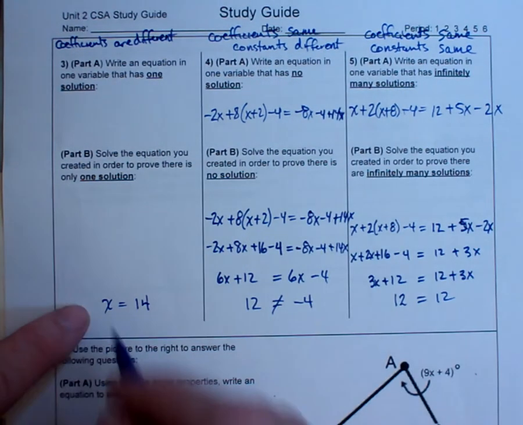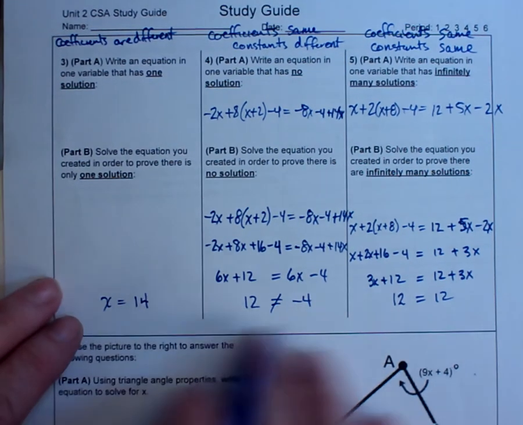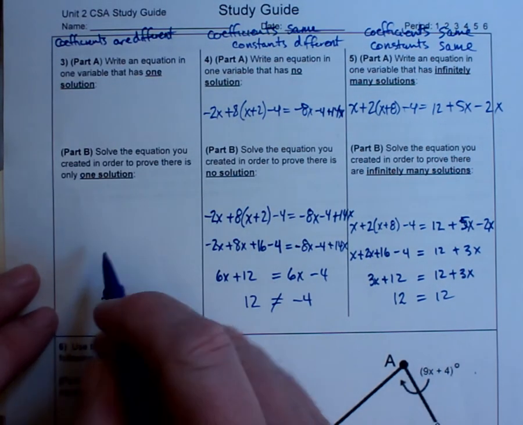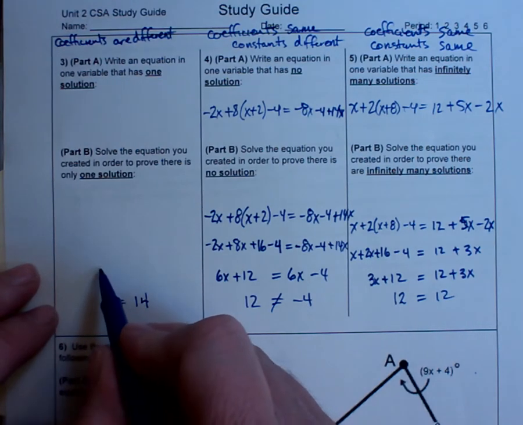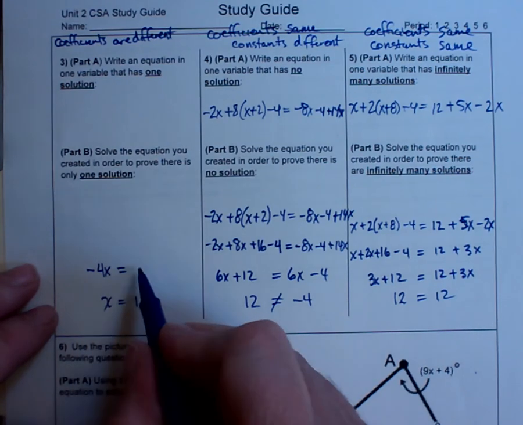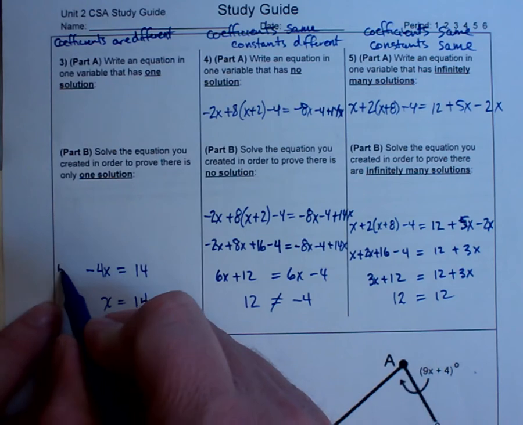And I can now do this with this problem. Now this problem I don't need to create x's, because remember the coefficients have to be different. So let's say if I made this minus 4x equals 14. So in order to keep it as a 1x, I'd have to put a 5x right here.